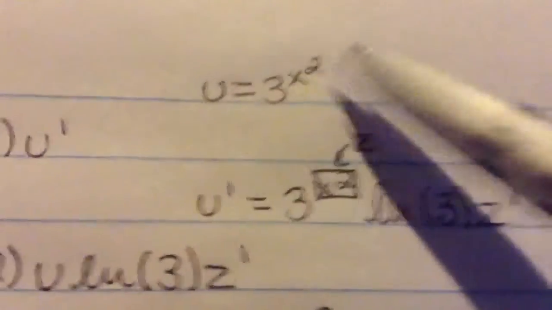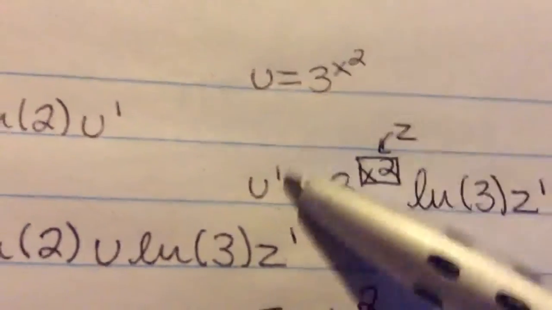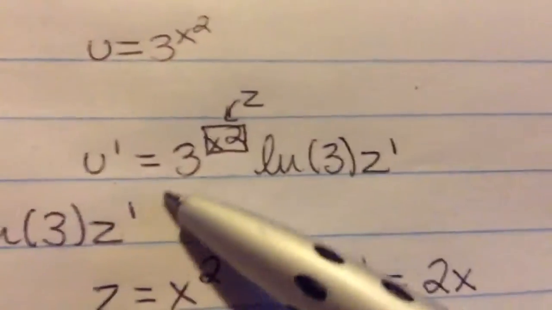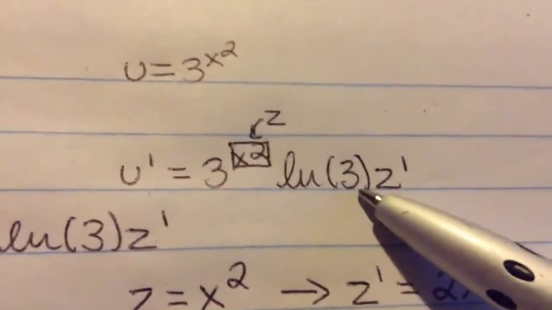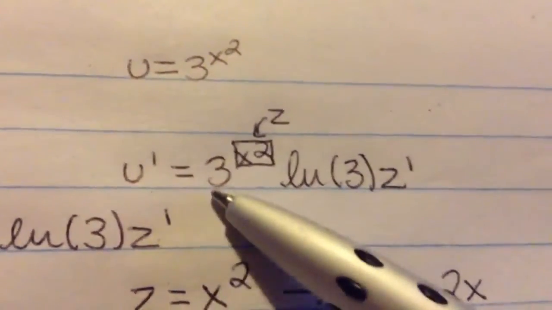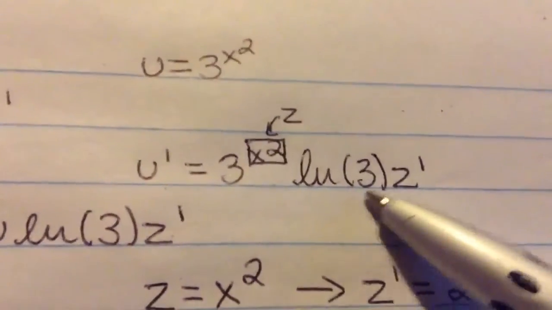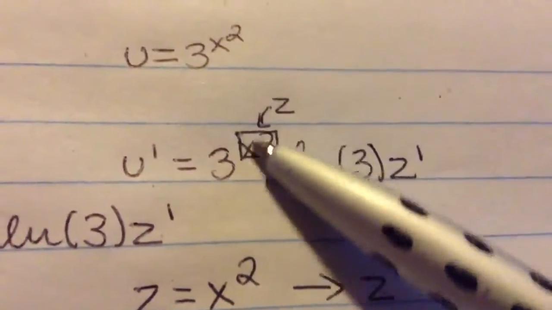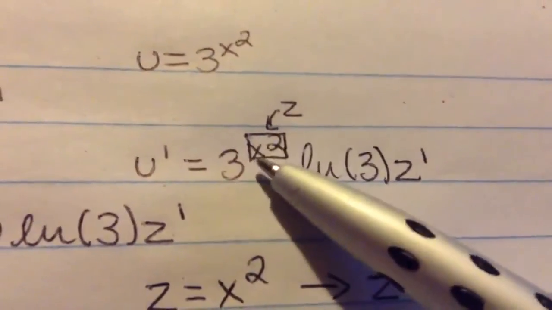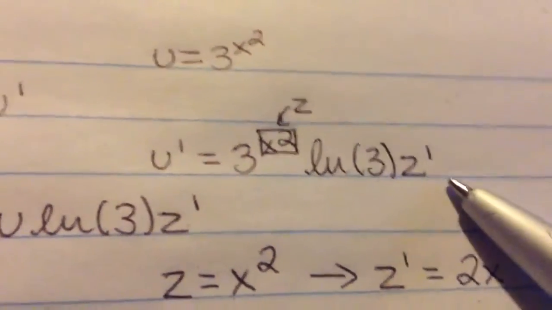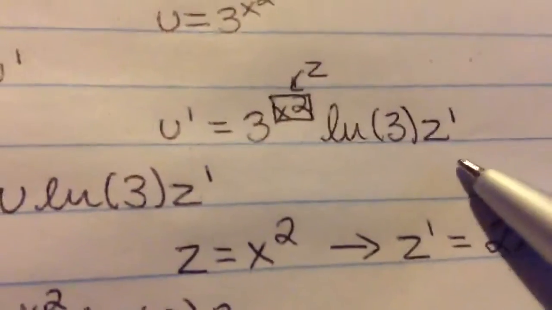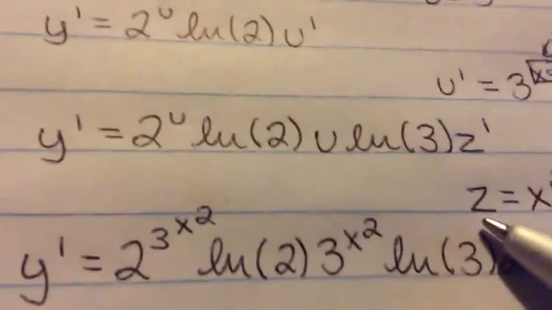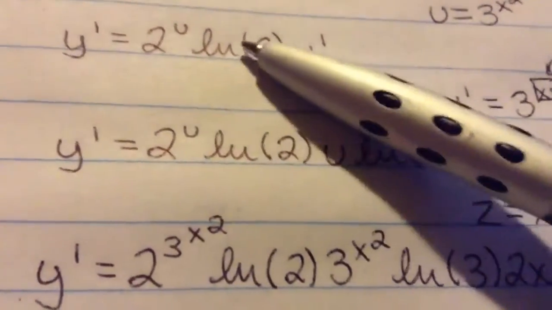So remember, in this step, u is equal to 3 to the x to the 2. And so you have to take the derivative of that. 3 is now the base. And so in finding the derivative, you take natural log of the base, which in this case is now 3, and you label the exponent, which in this case is x to the 2. You now label that z, which you will now have to find the derivative of, which will be z prime.